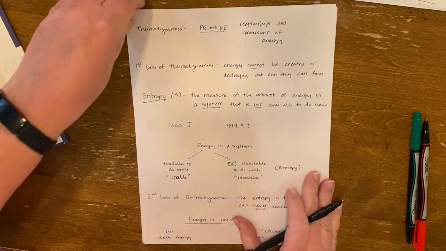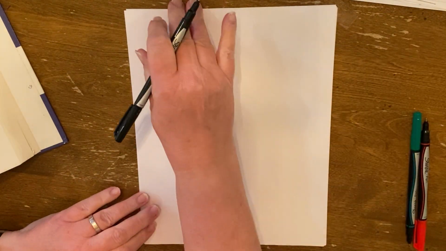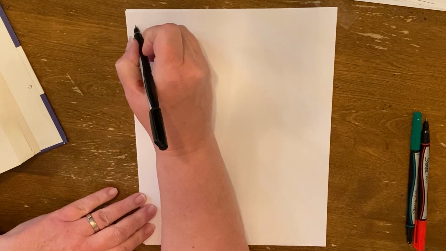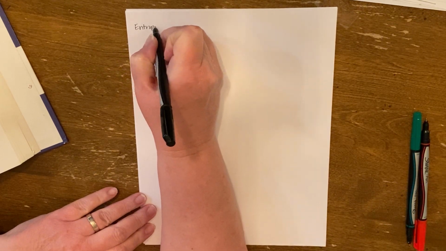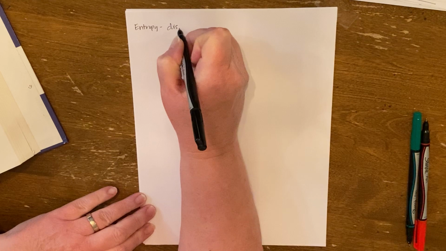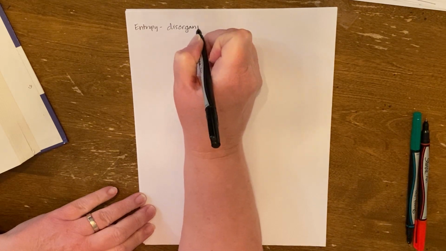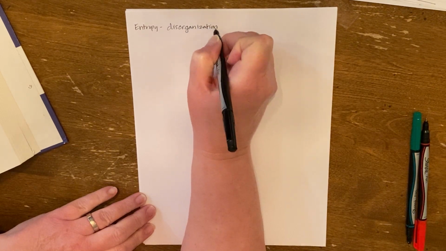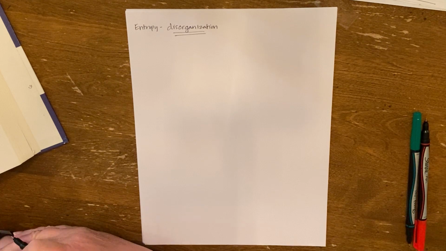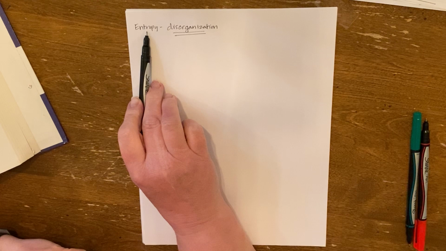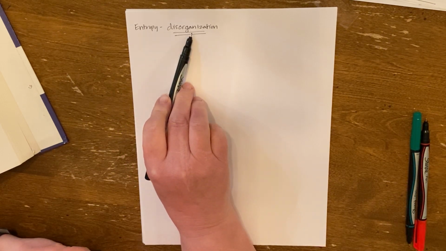All right? So the higher the entropy, and again, it helps me to think of entropy as just disorganization. Okay? Entropy is the amount of disorganization. All right? So the higher the entropy, the more disorder. If entropy is going higher, that means whatever we're looking at is becoming more disorderly.